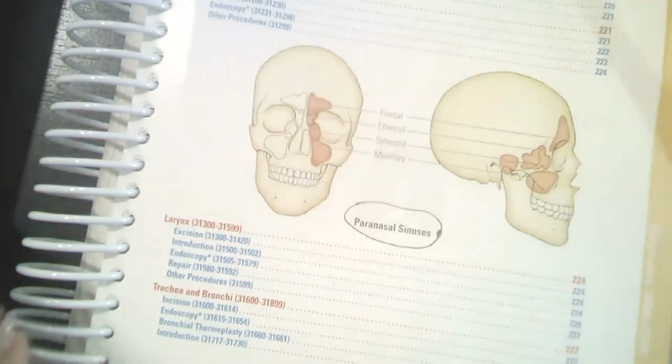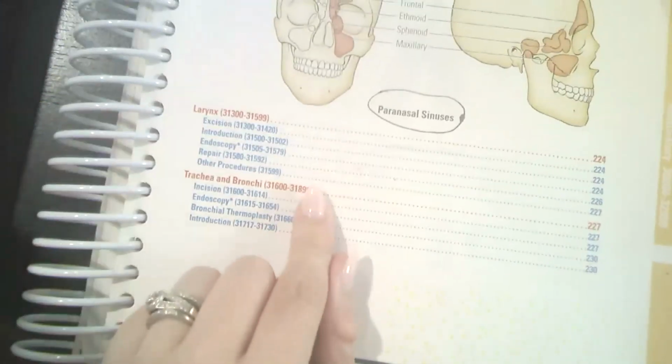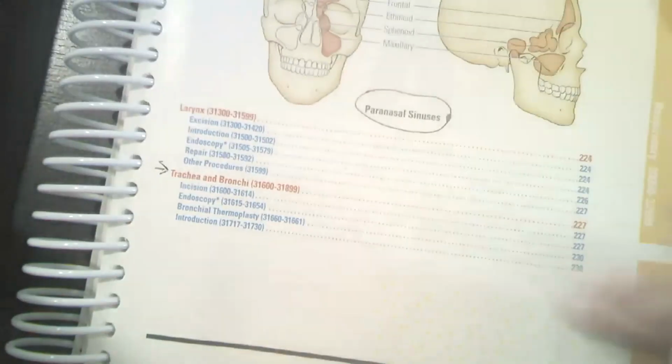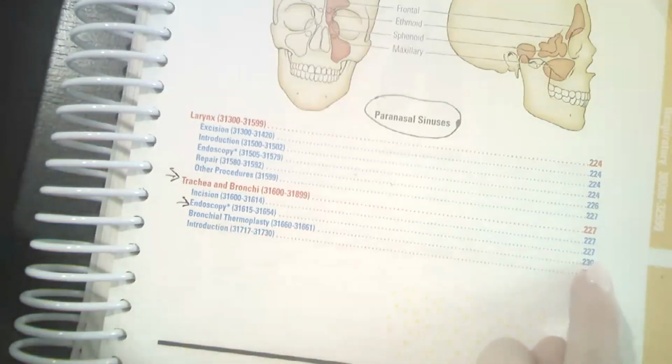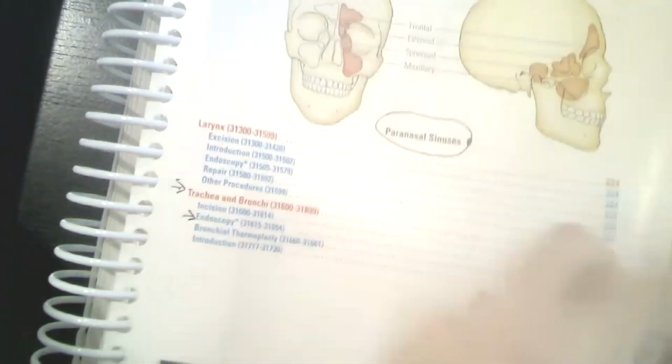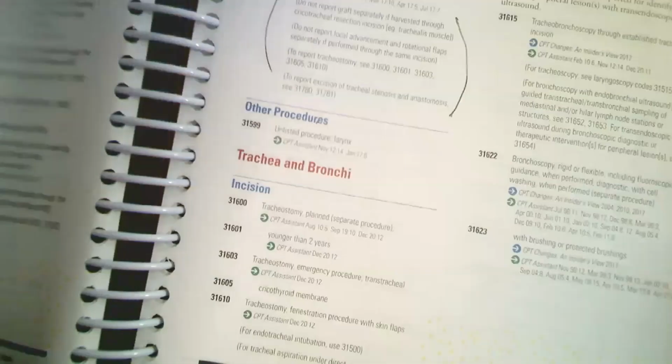Okay, so I'll go back to our respiratory section. We know we are looking at the bronchi because bronchoscopy would be an endoscopic procedure in the bronchi. So here we are. And I'm assuming if you went to the index bronchoscopy, it would also bring you back here. And then we have endoscopic procedures of the bronchi. So that would be bronchoscopies. Okay. So that's going to be on page 227. All right. Let's go ahead and check this out. Okay.